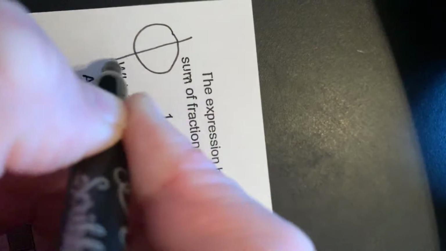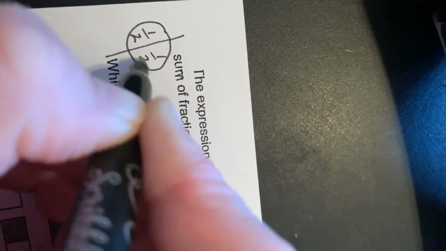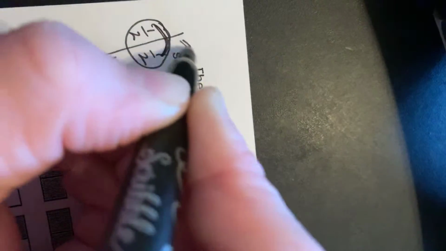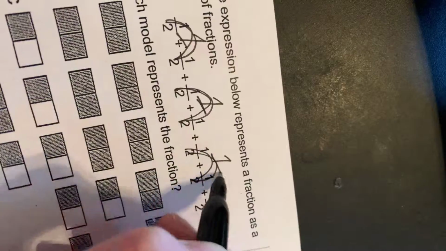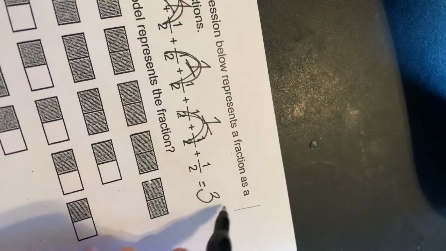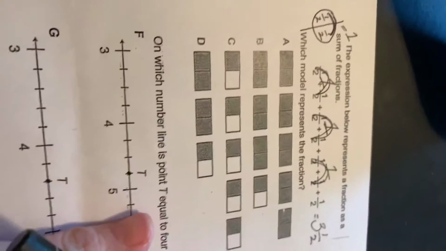Right here, we want to compose. We want to put these together. Well, think about an apple. If you cut it in half, what do you know 2 halves make? 2 halves equal 1, right? So I would look at this as 1 plus 1. Yeah, plus 1. So we have 3 and a half. So which of our models down there show us what we want? B. 3 wholes and a half.